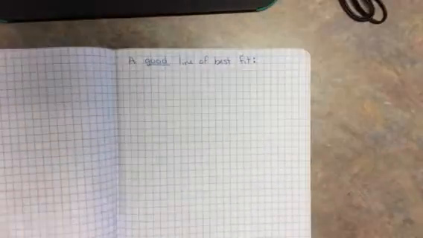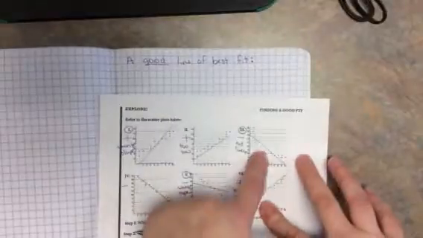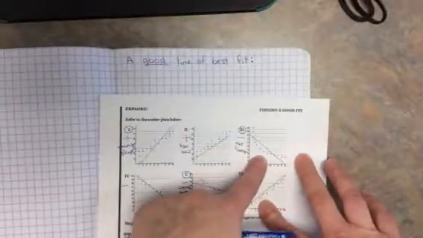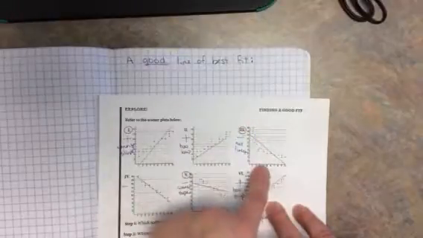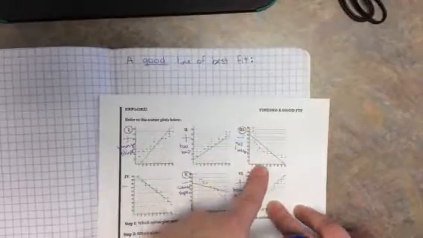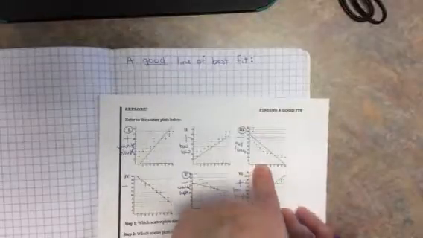All right, so a good line of best fit basically has three things that are going to happen based off this activity. The first thing is right here. If I'm using a straight line, what type of function should my data be? Linear. Yeah. So a good line of fit will match the type of function. So linear should use a straight line.